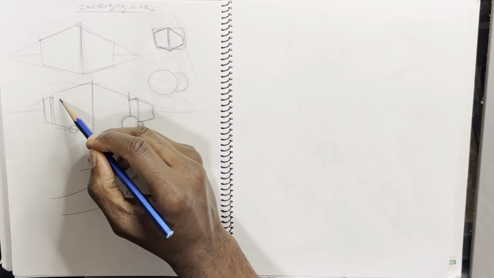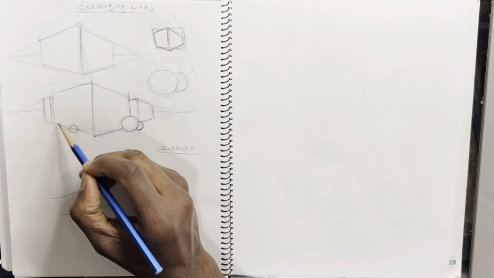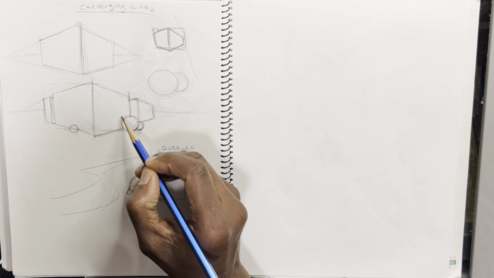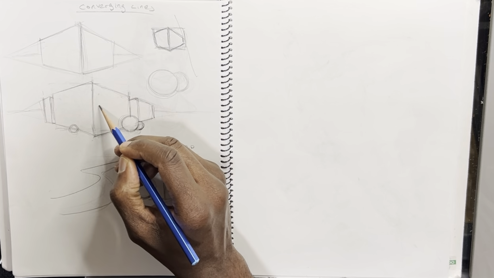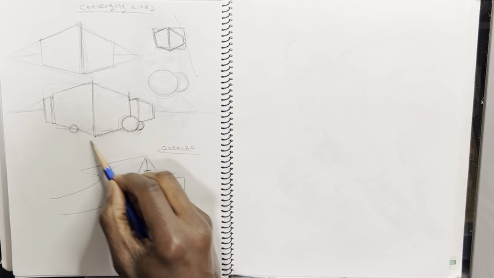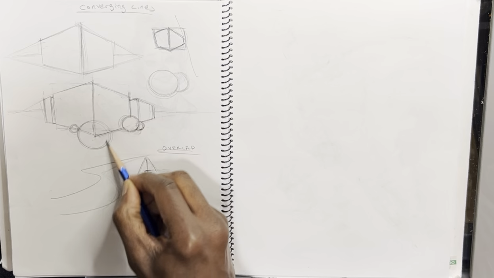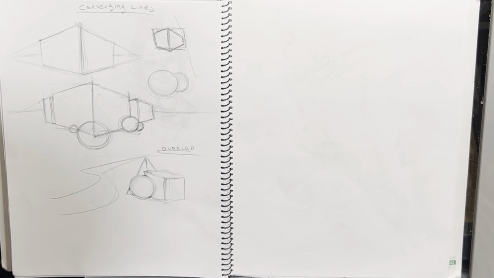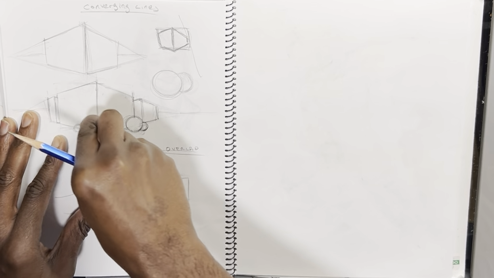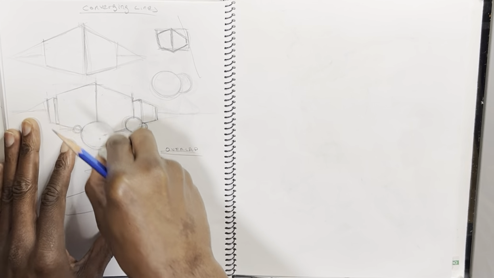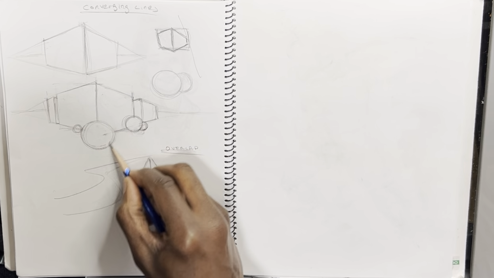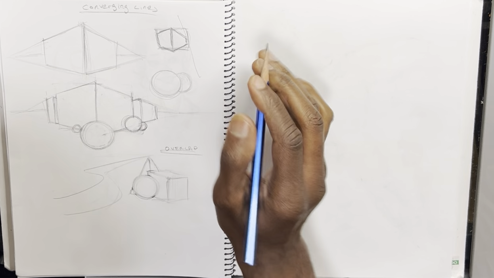So I have these boxes here, these large boxes, and then these spheres. I'll put another one here, which is in front, and it's creating a sense of space because we have something in front like that.